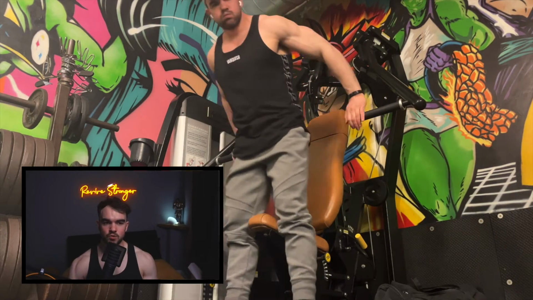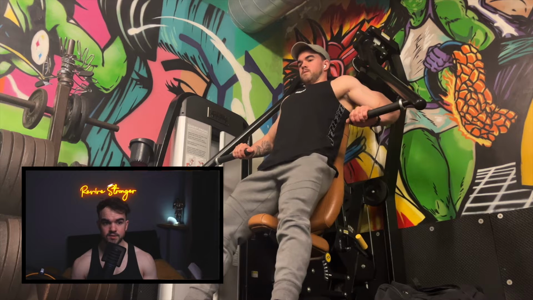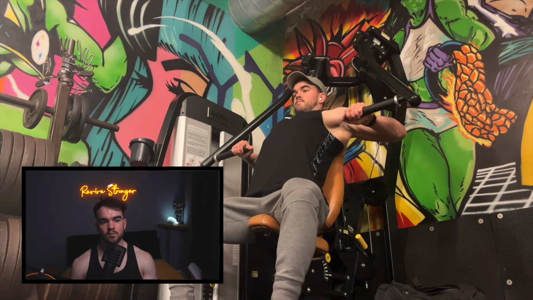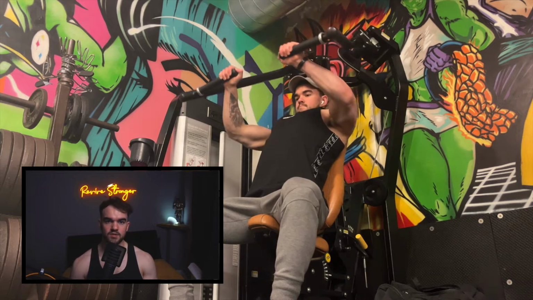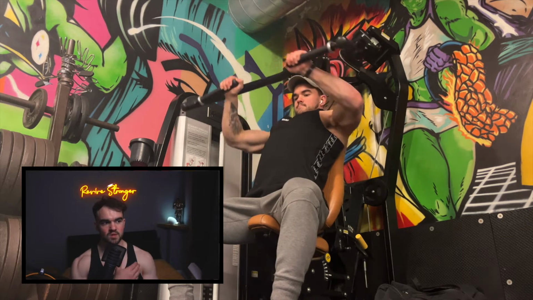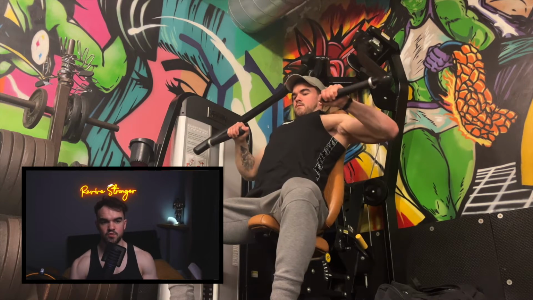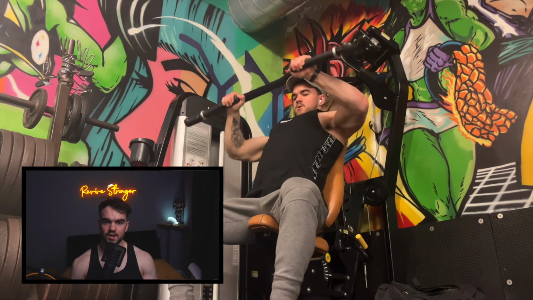So then we come into my machine chest press. I am using this Cybex Eagle press 2 times per week. But my earlier session in the week, it is used earlier in the session, whereas this is done later in the session. It's after another movement, and I'm also using a higher rep range here.